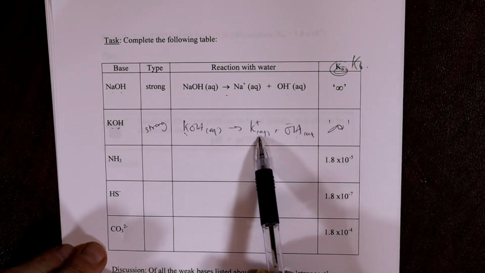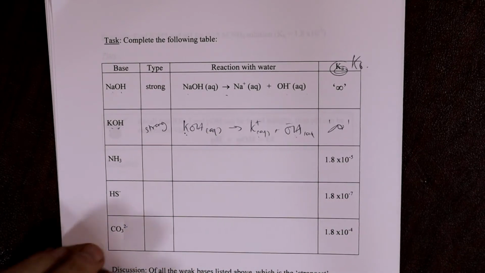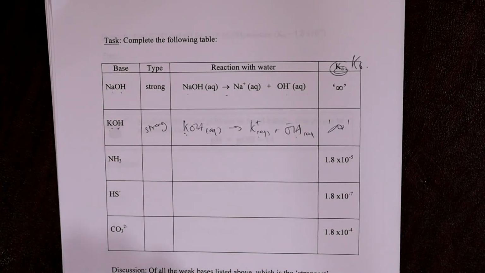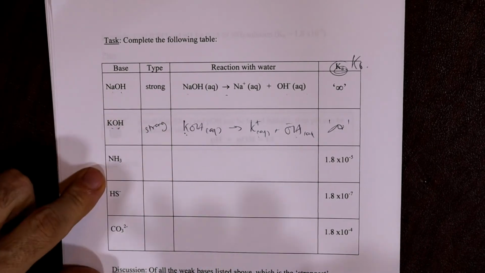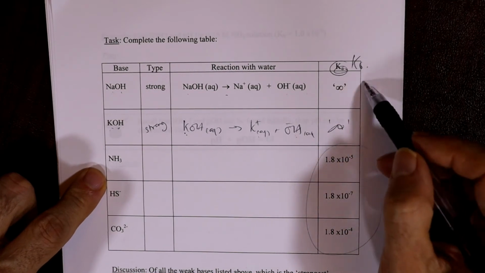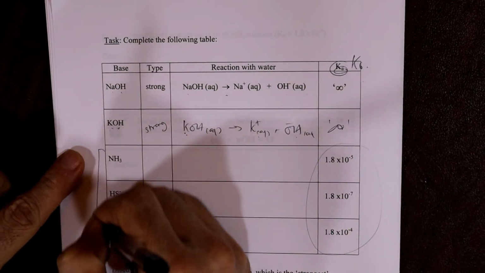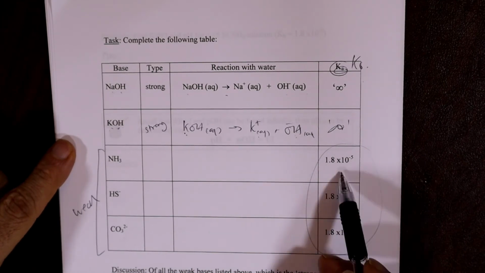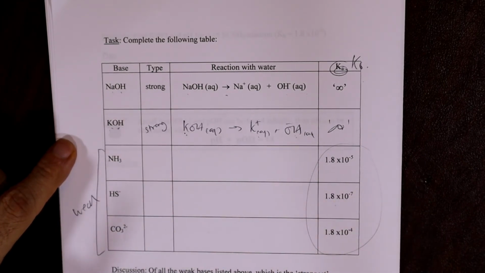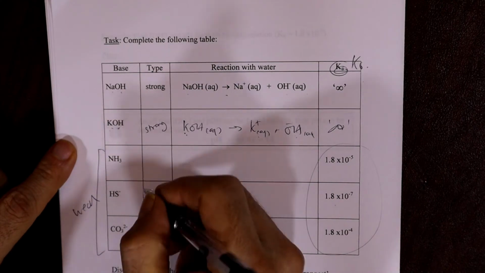Kb, all products, no reactants at equilibrium. Equilibrium in speech marks, right? It's not really an equilibrium, it's a complete reaction. Okay, so then we have these. Each of these has a recorded Kb, so they're all weak. Because they have Kb values, a bit like if you have a Ka, they're all weak acids. Well, these are all weak bases.